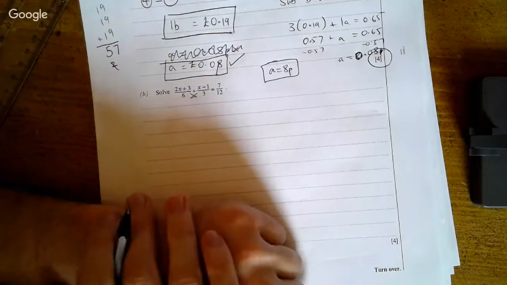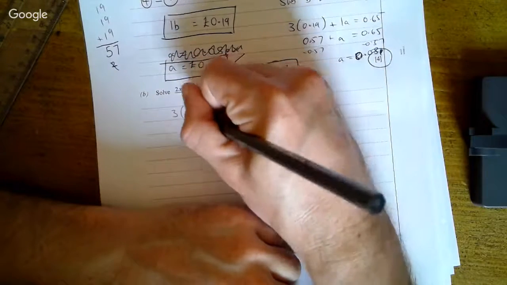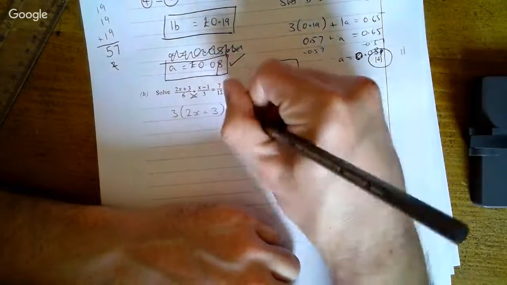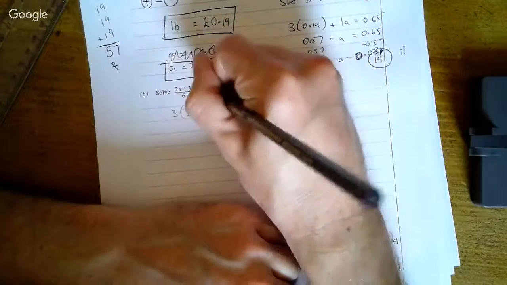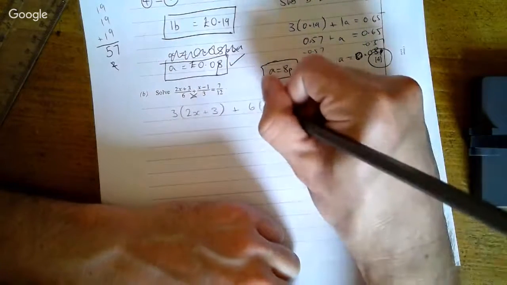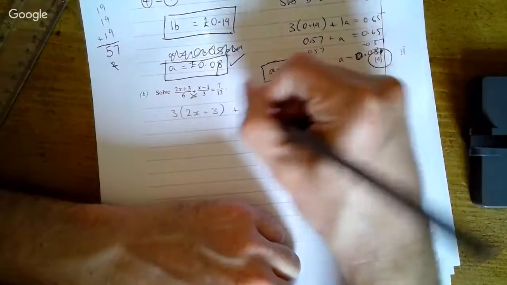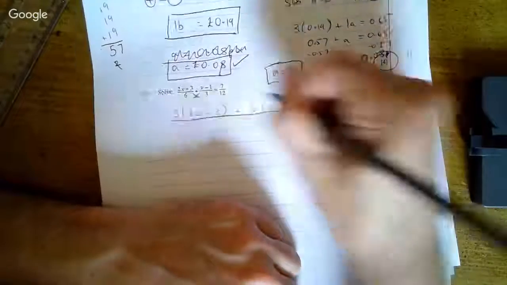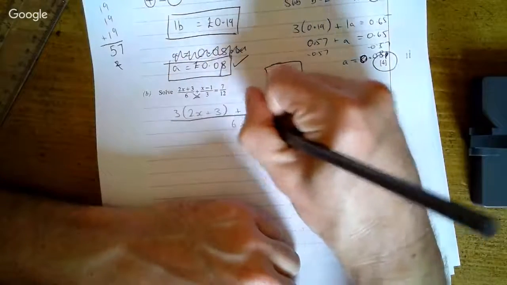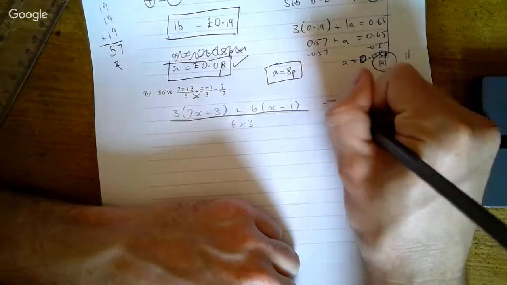Okay, now to do that, that means that 3 has to times by the top there. So we do 3 lots of 2x plus 3 plus 6, and 6 has to times that bracket by there. So we get 6x minus 1, and then we put that all over those 2 times together, 6 times 3. And that is equal to 7 over 12.